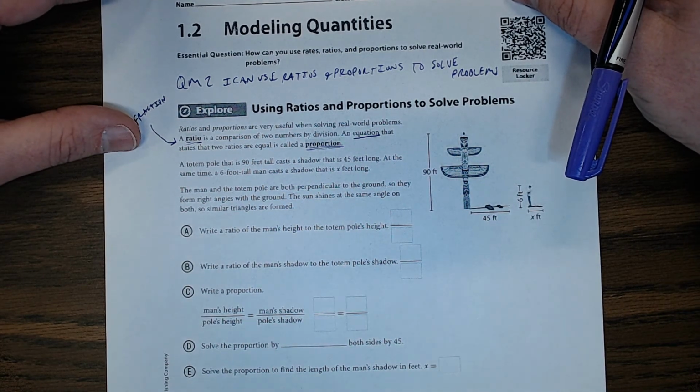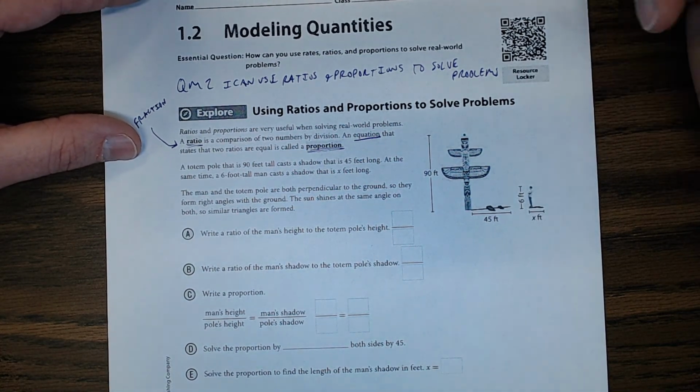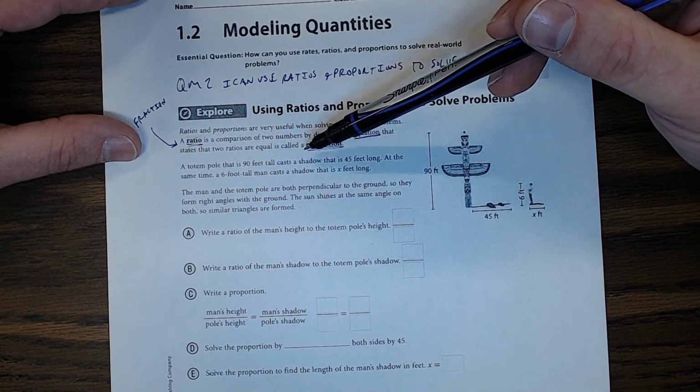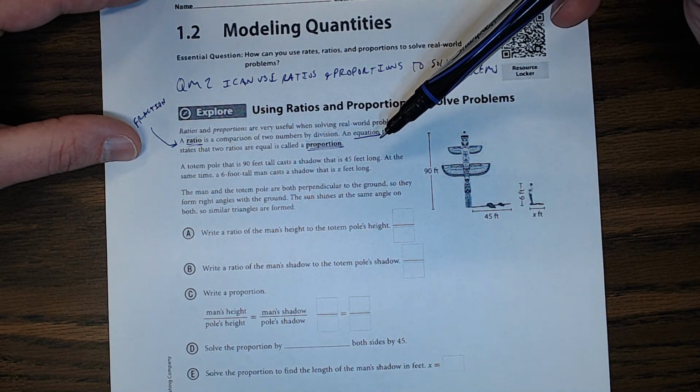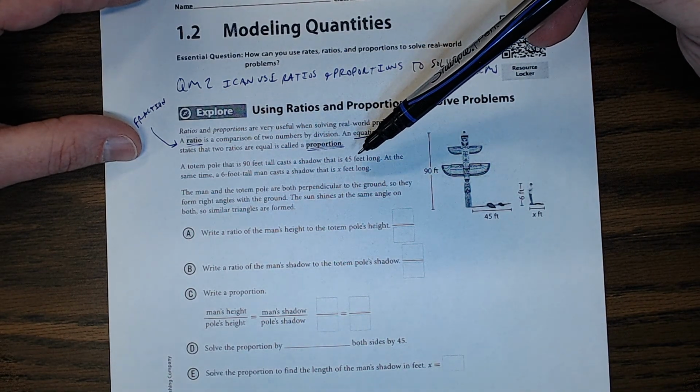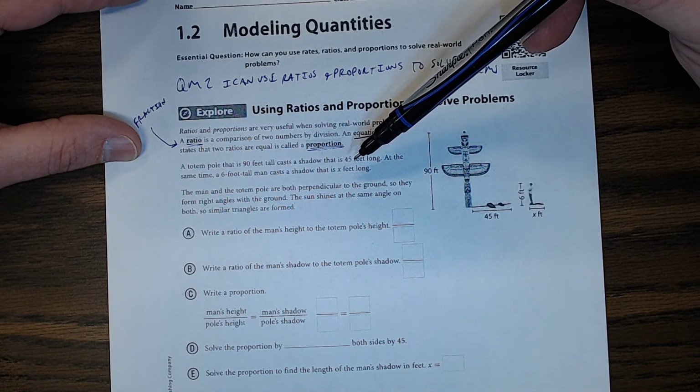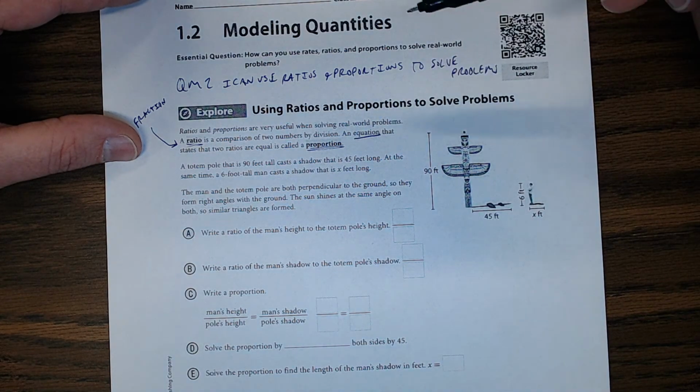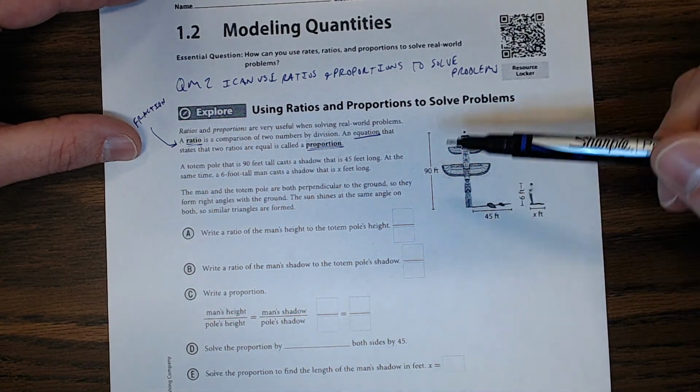So let's take a look at how these work. It says, a totem pole that is 90 feet tall casts a shadow that is 45 feet long. At the same time, a 6 foot tall man casts a shadow that is X feet long. So we don't know how long the shadow is. There's a couple different ways we can do this, but we're going to set this up like this because that's how the boxes are here.